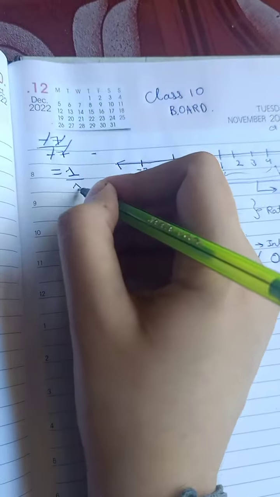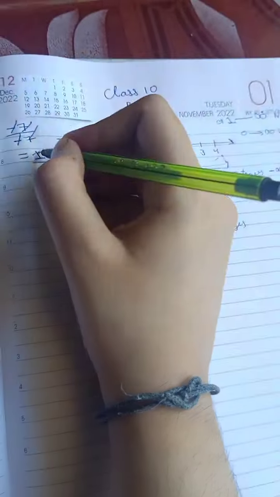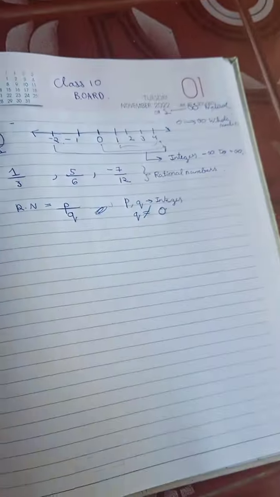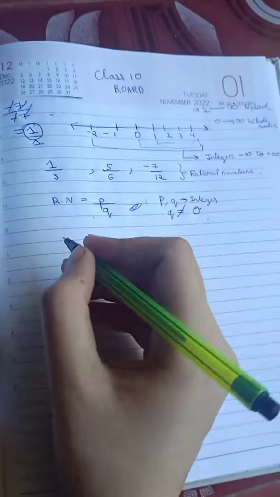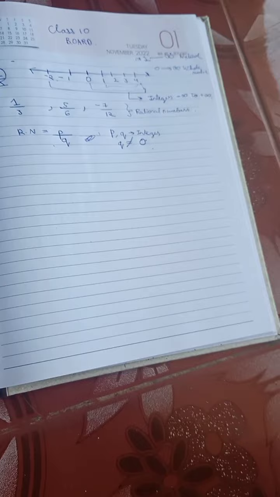So here it is 1 upon 1. Okay, but here 1 is actually an integer. Okay, 1 upon 1 is a rational number. Okay, so now these are rational numbers.